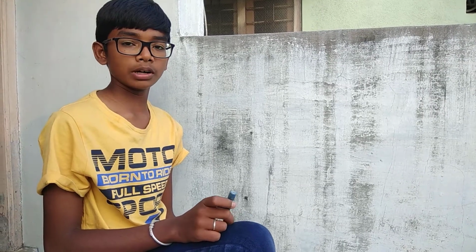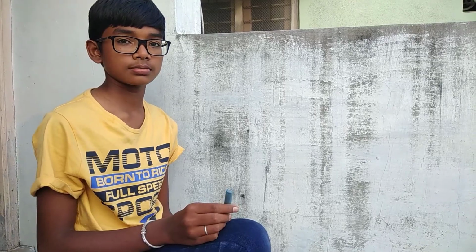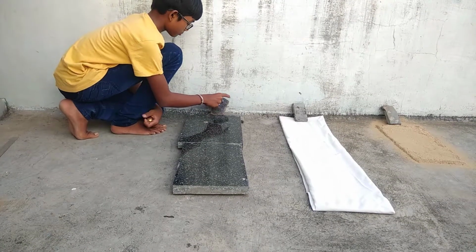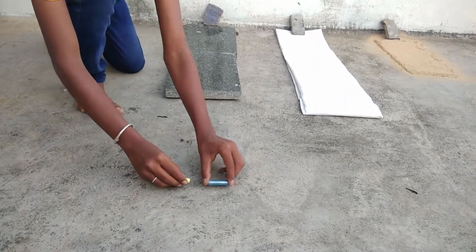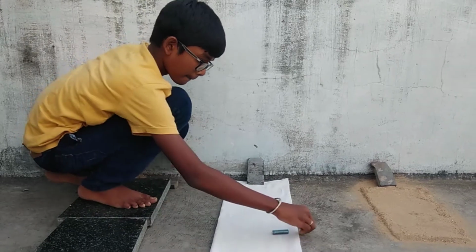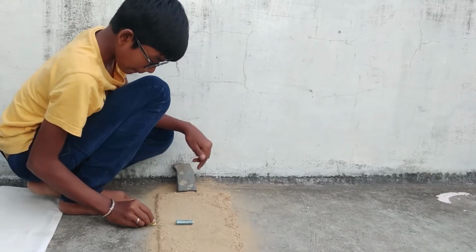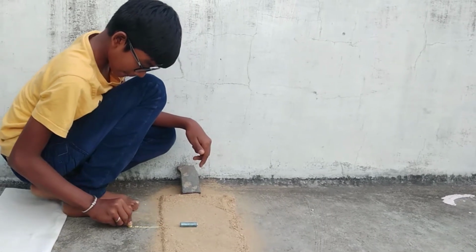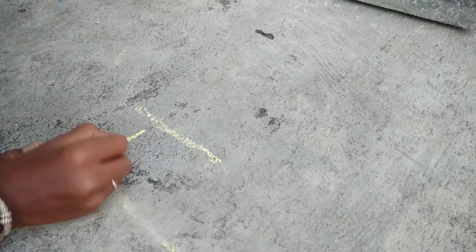Let us see how much distance is covered by this pencil cell on the smooth surface. Now I am measuring the distance covered by the cell. After the measurement, 110 cm is covered by the cell.